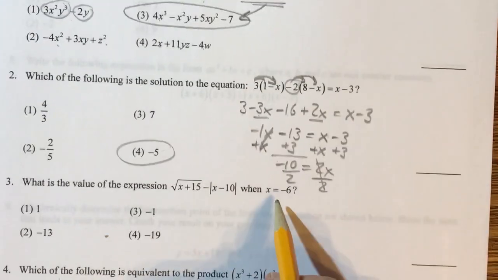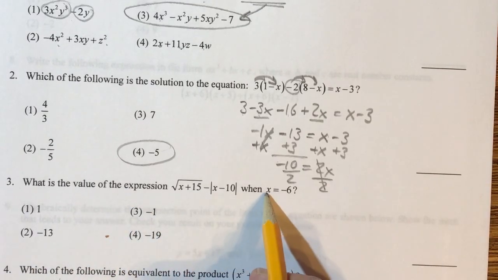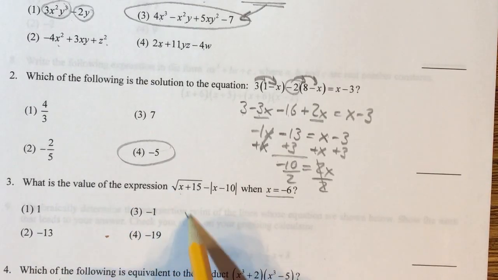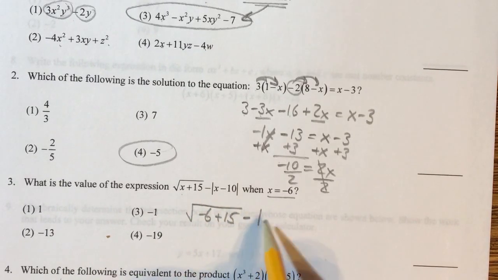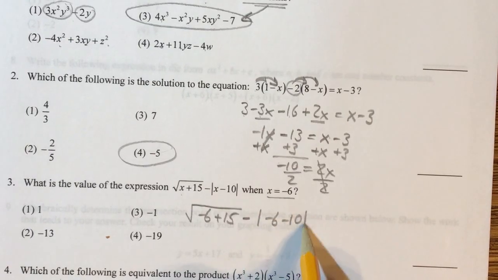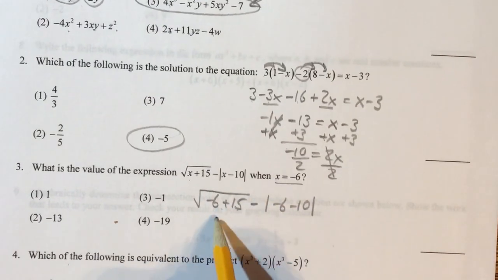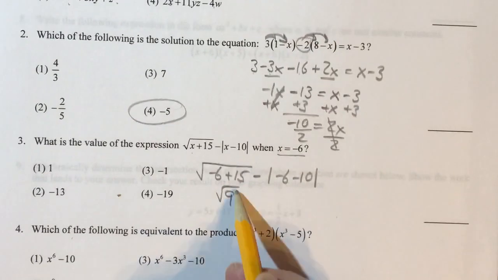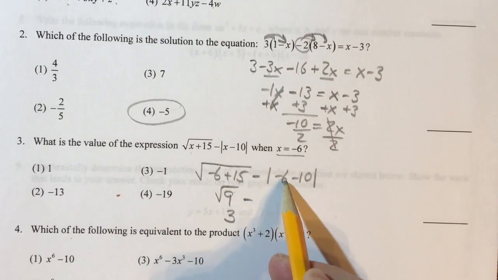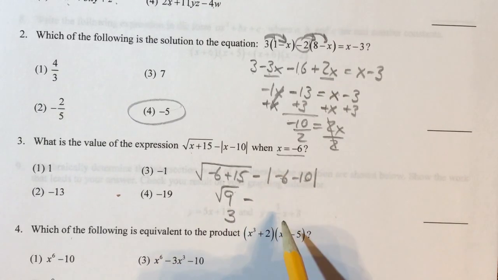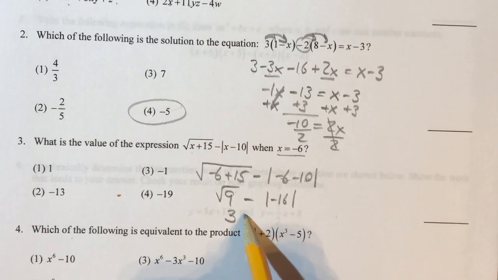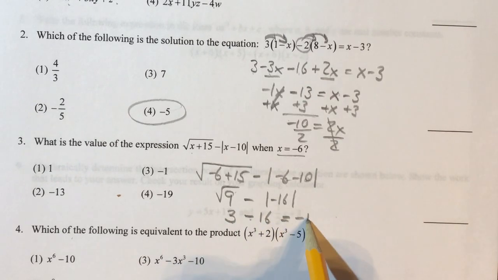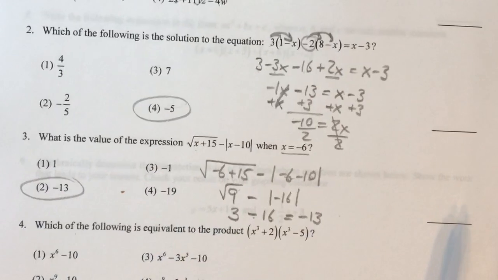All right. What is the value of this expression when we plug in the negative 6? So let's plug it in there. So I got the square root of negative 6 plus 15 minus the absolute value of negative 6 minus 10. Underneath this radical, I'm getting the square root of 9. I don't think you need your calculator for that. That turns into 3. Here, don't forget, first do inside there. So we want to get negative 16. But what is the absolute value of negative 16? It's positive 16. So 3 minus 16, that's negative 13, which is choice 2.